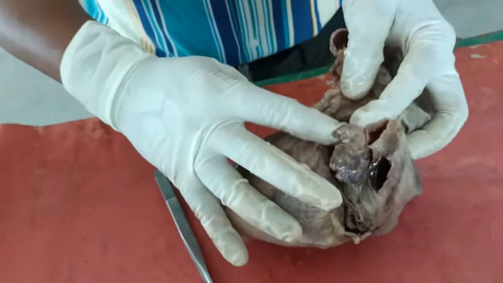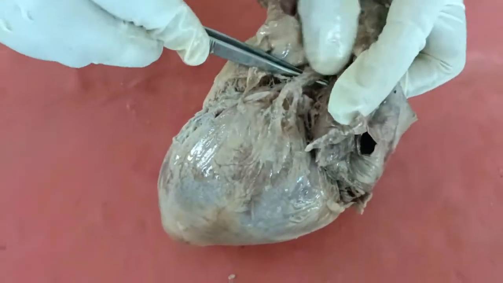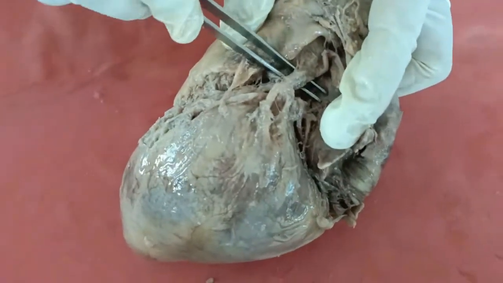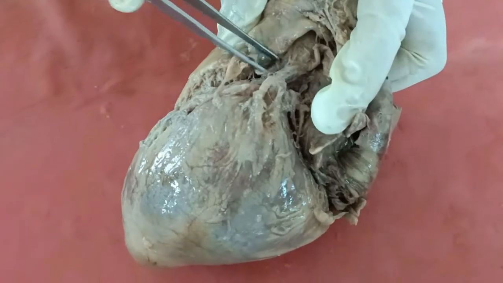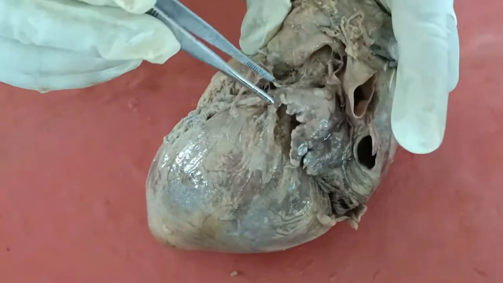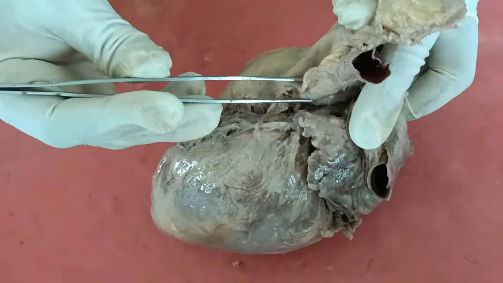Then coming to the left coronary artery, we will make it simple. See, this is the left coronary artery trunk. It takes origin from the left posterior aortic sinus. After taking origin, it runs in between the left auricle and pulmonary trunk.